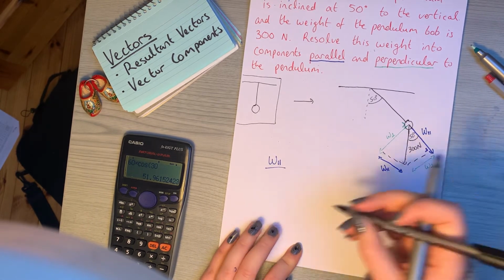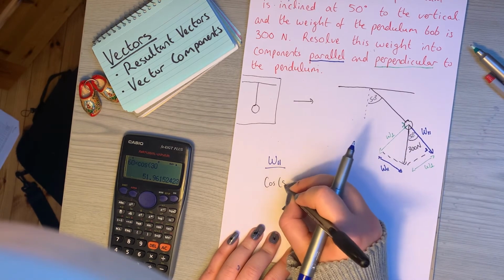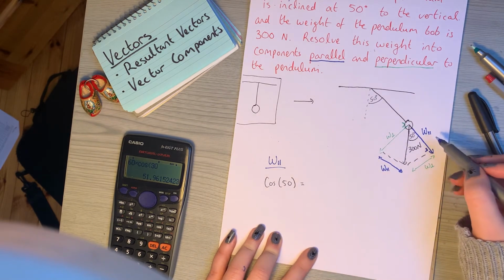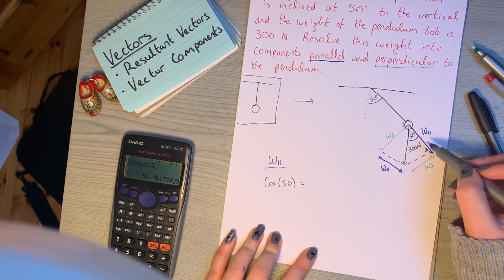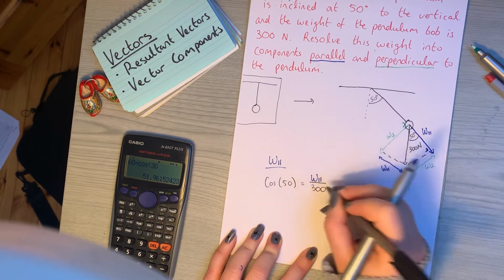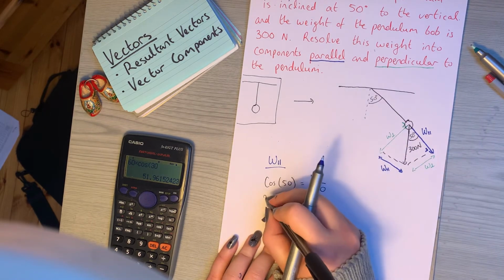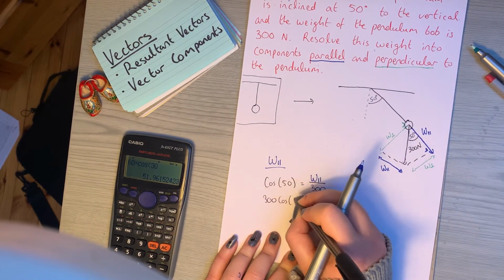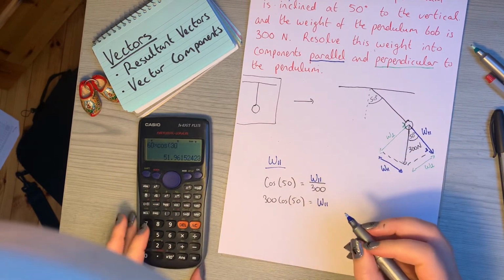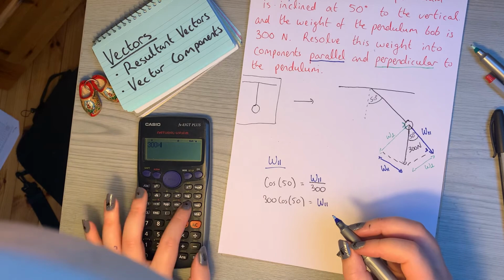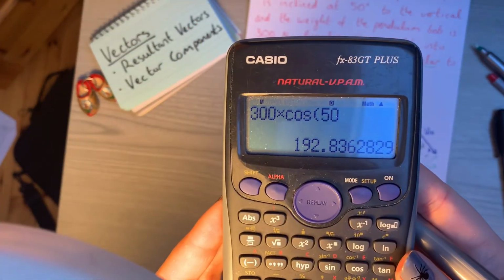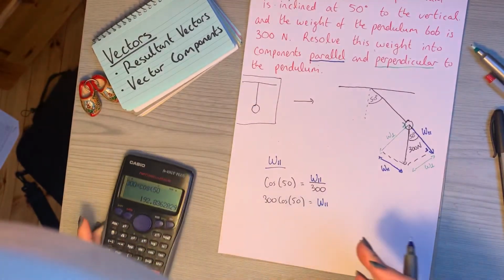So we know that cos of 50 is equal to the adjacent side, which is our parallel component, over our hypotenuse, which is 300 newtons. So that means 300 cos of 50 is equal to our parallel component. And that means our parallel component is 192.84 newtons.